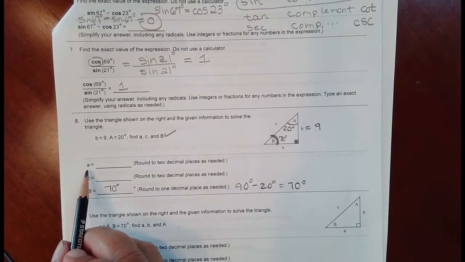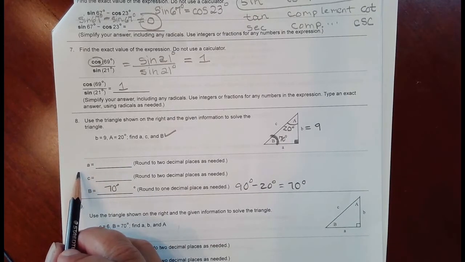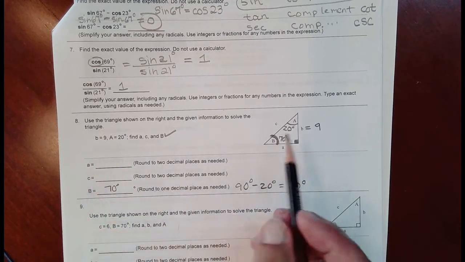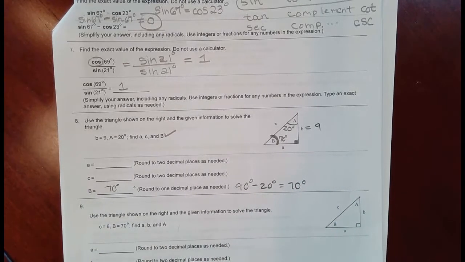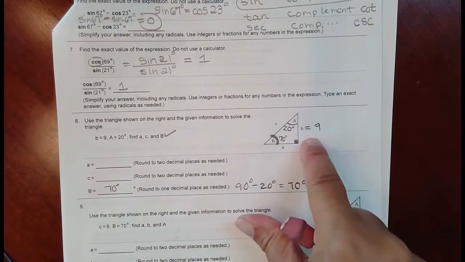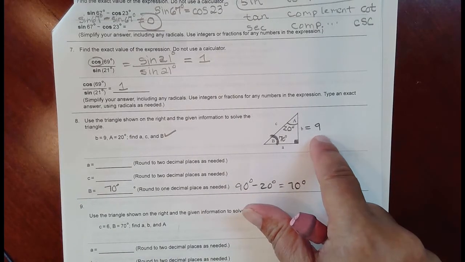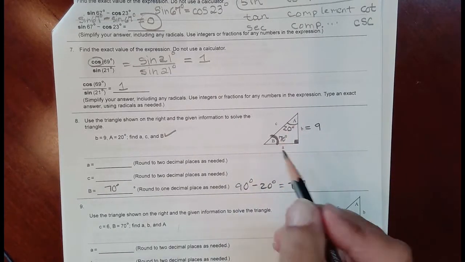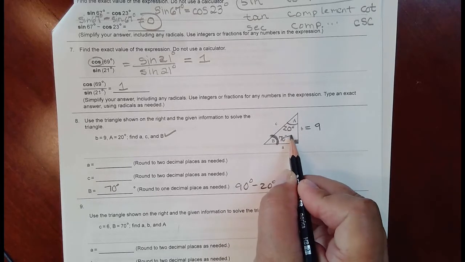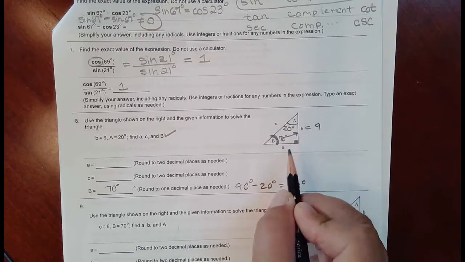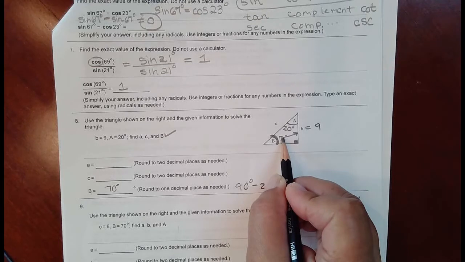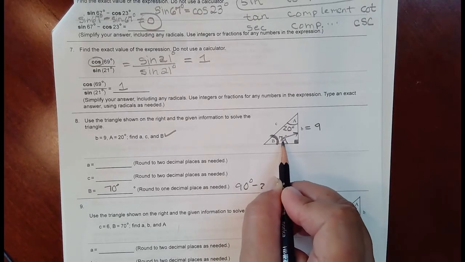Then if I wanted to find side A, if I'm going to use any of these trig formulas that we found, I could use opposite, and then I want the A in there. That means I'd be using opposite and adjacent.